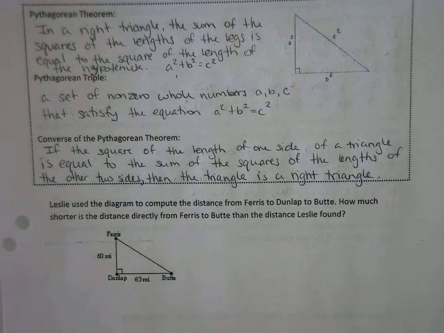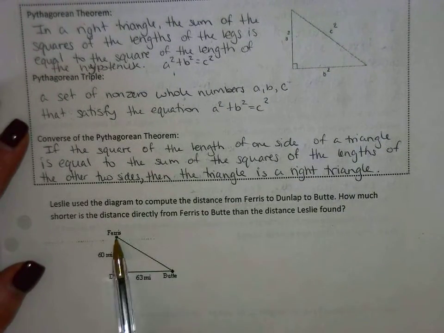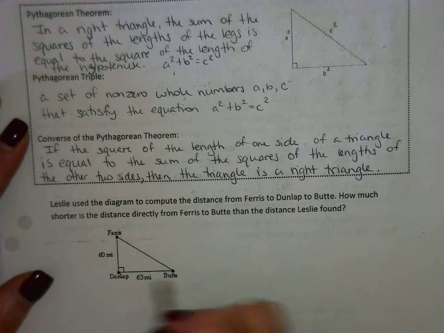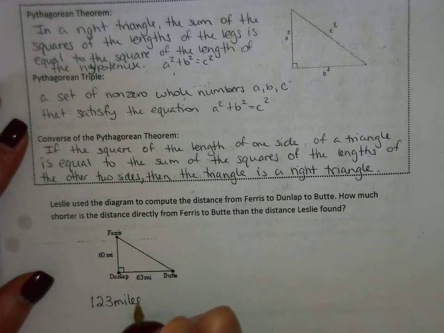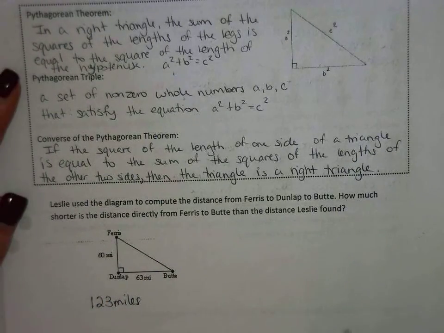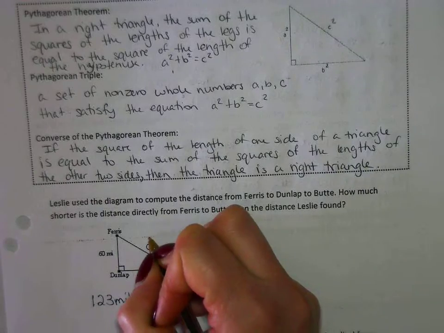So let's look at our first example problem. Leslie used the diagram to compute the distance from Ferris to Dunlap to Butte. When she traveled from Ferris to Dunlap to Butte, she went 123 miles. How much shorter would the distance have been if she went straight from Ferris to Butte? Here, this is going to be our hypotenuse, so this is our c squared.